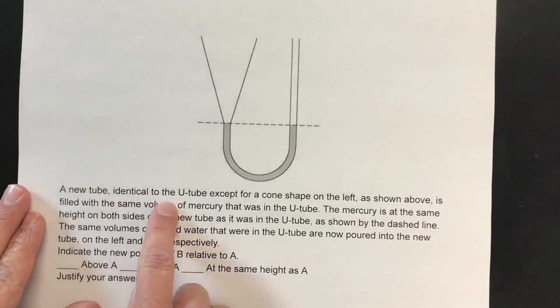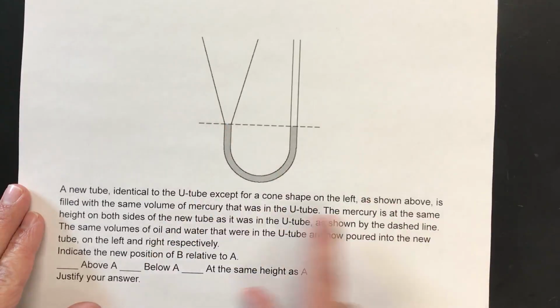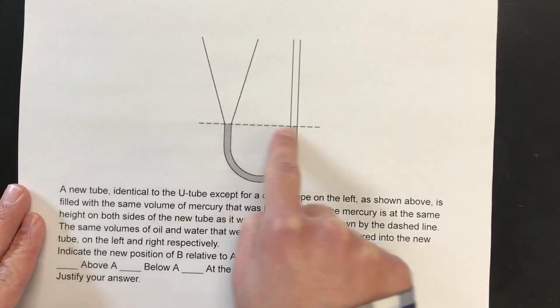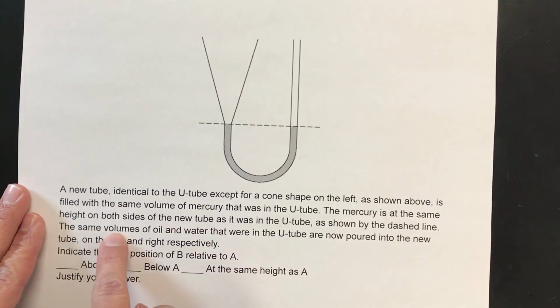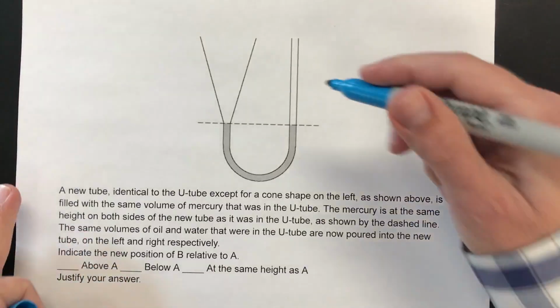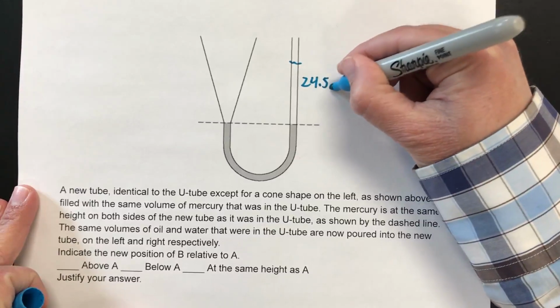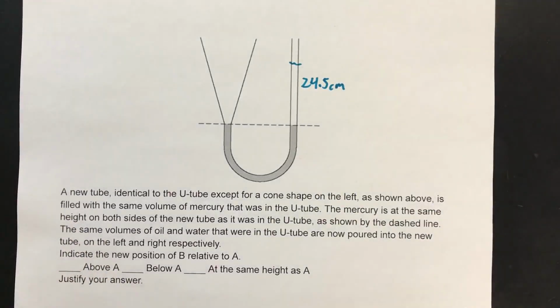All right, next part is they say we have a new tube here. A new tube identical to the U-tube except for a cone shape on the left as shown above is filled with the same volume of mercury that was in the U-tube. The mercury is at the same height on both sides of the new tube as it was in the U-tube as shown by the dashed line. So A and B, same as before. The same volumes of oil and water that were used in the U-tube are now poured into the new tube on the left and right respectively. So this water over here is poured in until it would fill up 24.5 centimeters just like before.